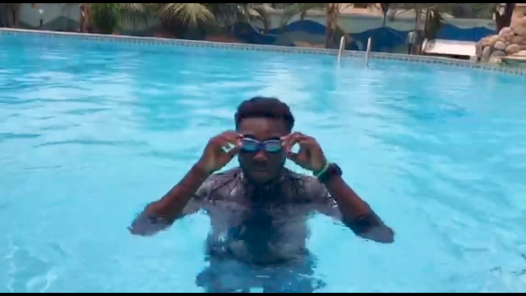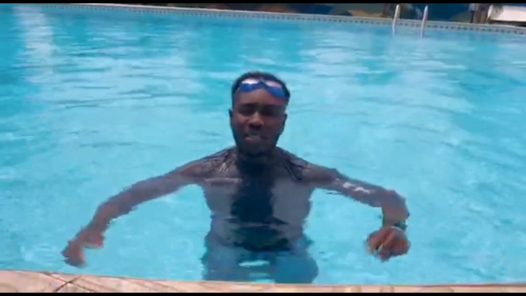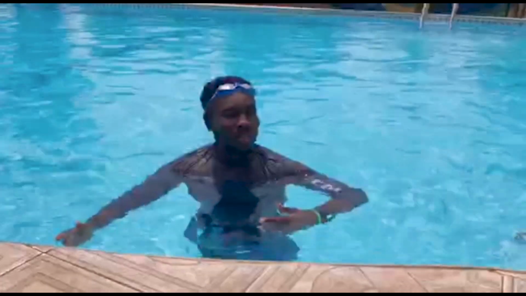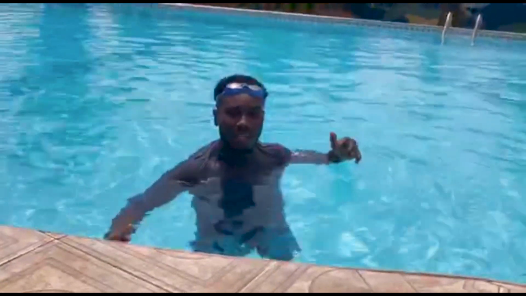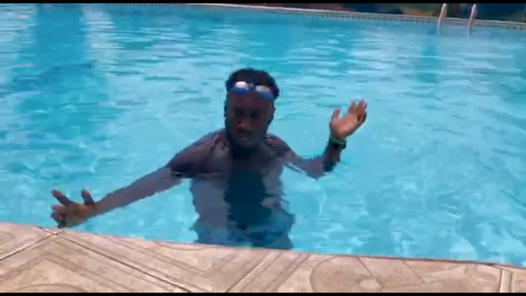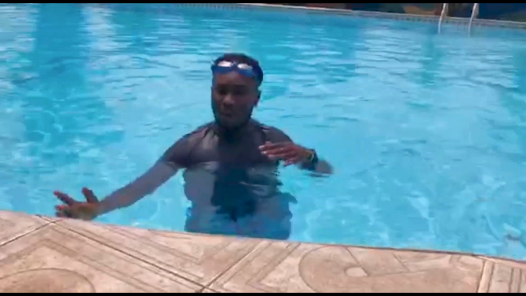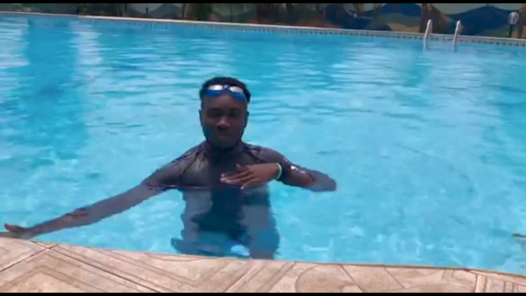The reason why you have to push and glide from the wall is that is how you begin your stroke. So to get the start, you have to push from the wall. And when you get to a certain point where you know that your glide is done, get down and then you push again to keep your body on the surface so that you can begin the stroke very perfectly.